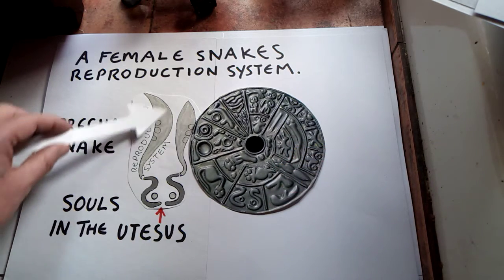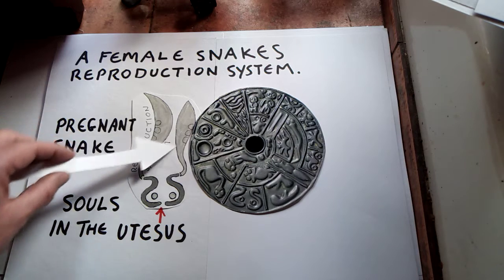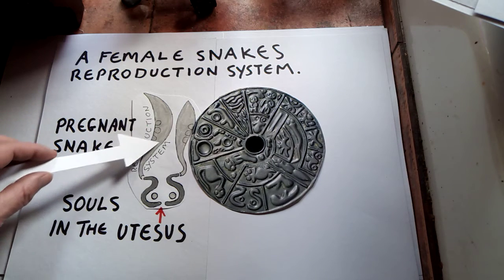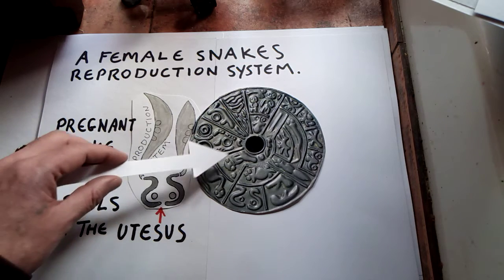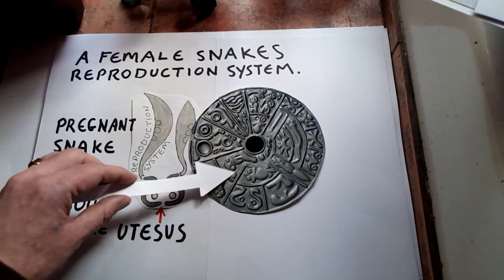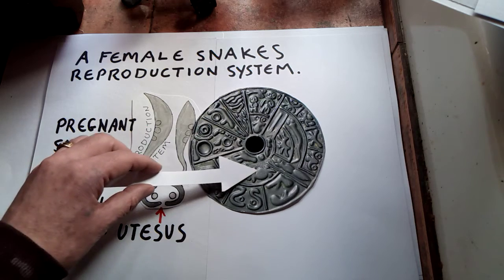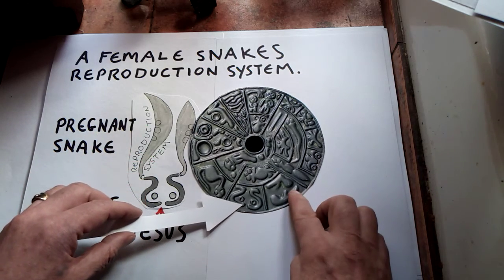Reproduction system of a snake. Looks a bit strange, but it's basically how they're drawn out. And the soul's being put in. Soul from the child and soul from a snake being put in.